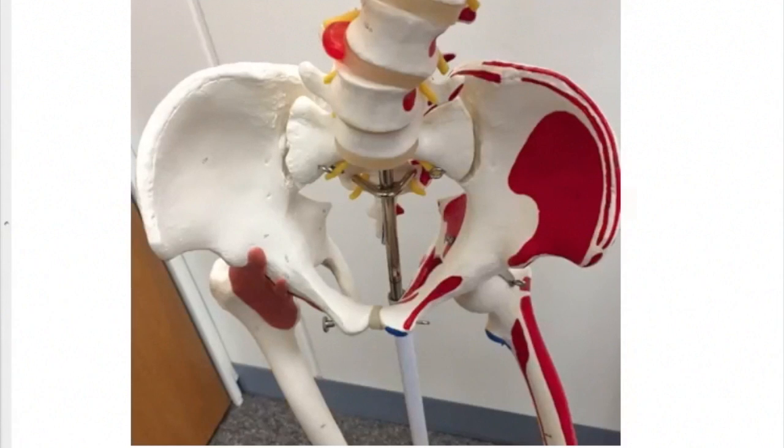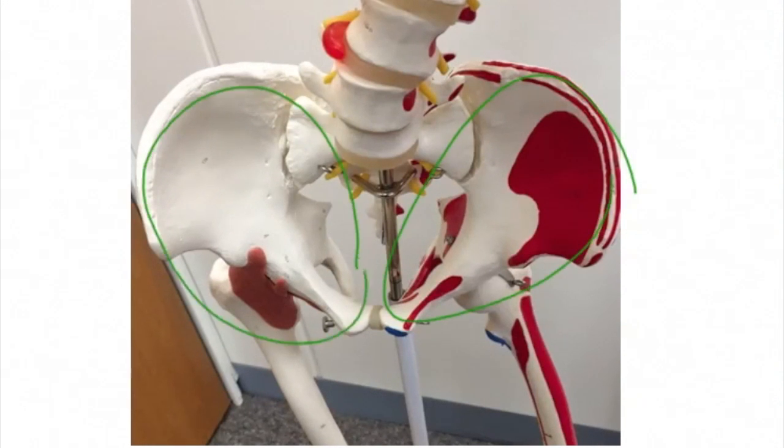In this view, you can see the two coxal bones, also known as the hip bones. Part of the coxal bone is the ilium, located here, the ischium, which is located down here, and the pubic bone, located here. The two coxal bones, along with the sacrum and the coccyx, form the pelvic girdle.